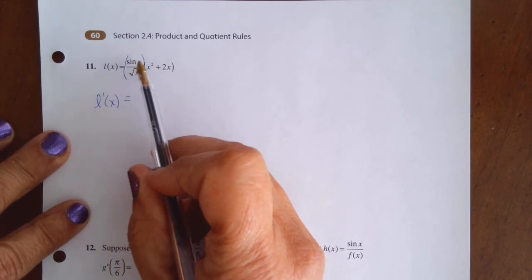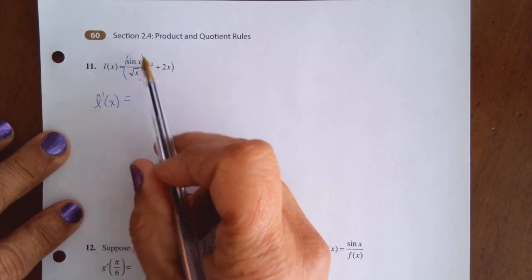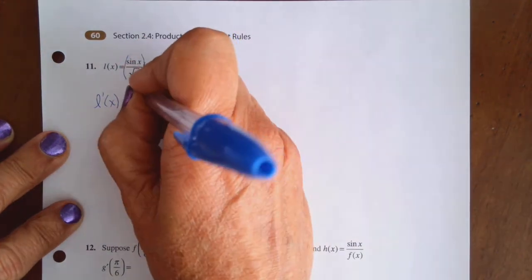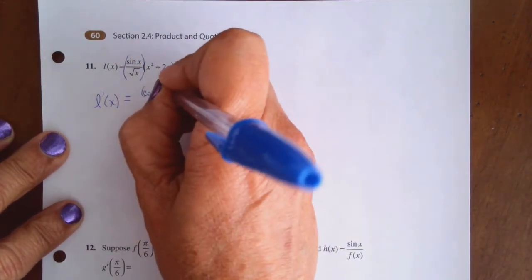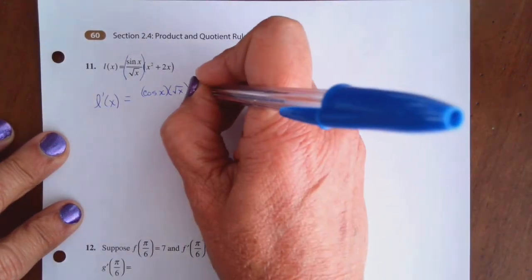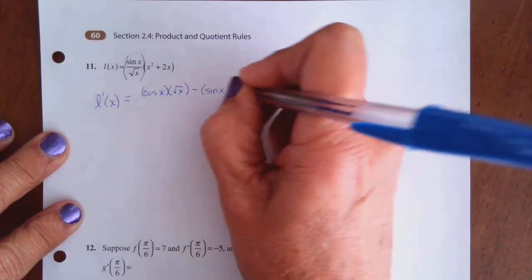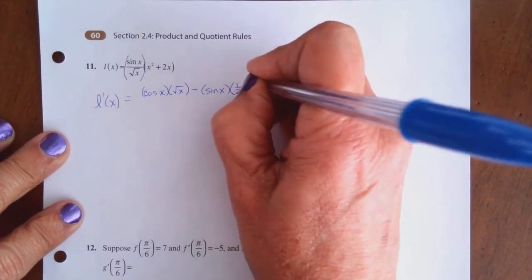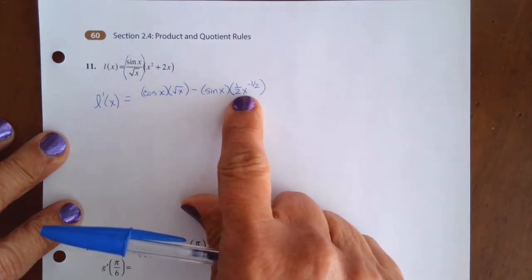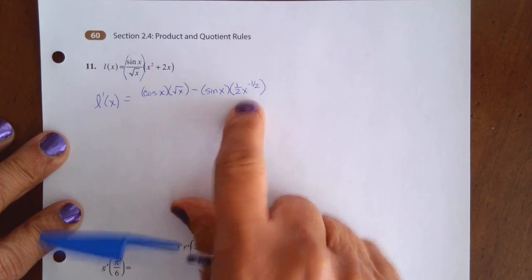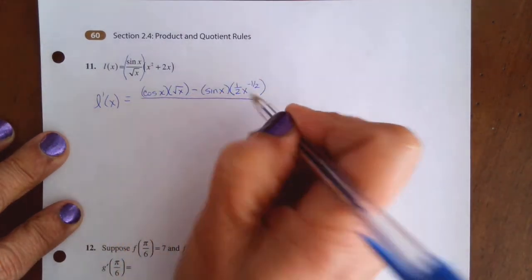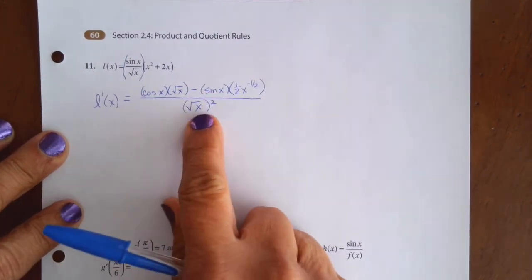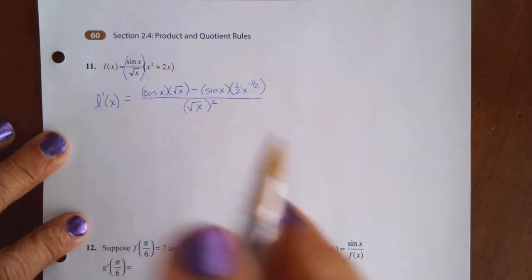What is the derivative of the sine of x over the square root of x? So that's a quotient, so we'll do the quotient rule. We start with the derivative of the top, which is the cosine of x times the bottom, minus the top times the derivative of the bottom. Remember, the derivative of the square root of x is 1/2 x to the negative 1/2. You can write that as 1 over 2 square root of x. That's fine. Over the bottom squared. Now, what is the square root of x squared? You could also write that as x, but again, we don't have to simplify.